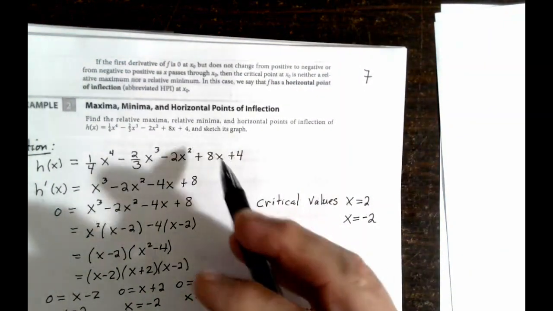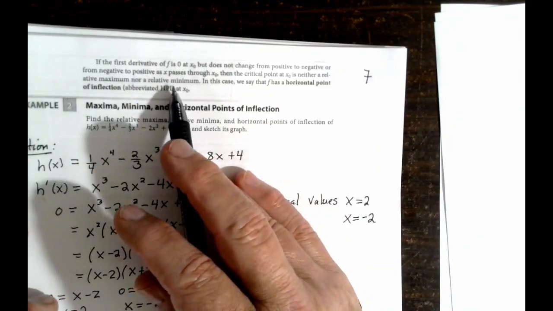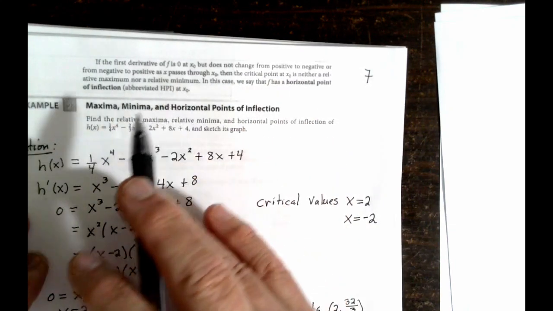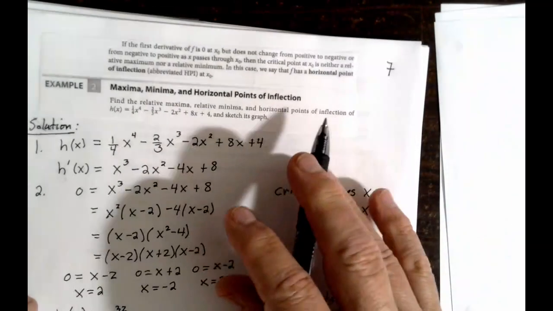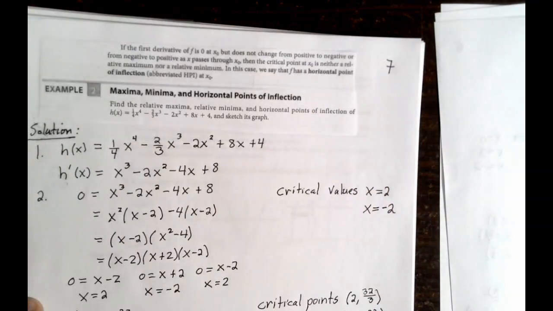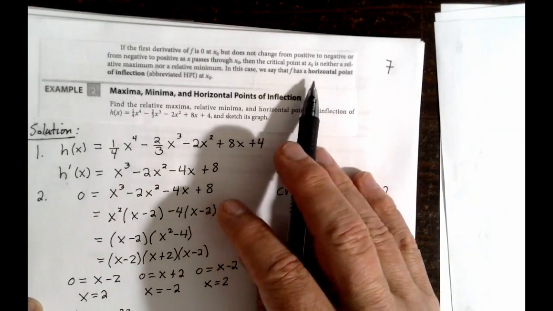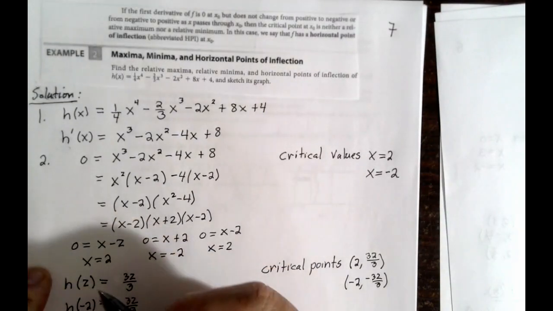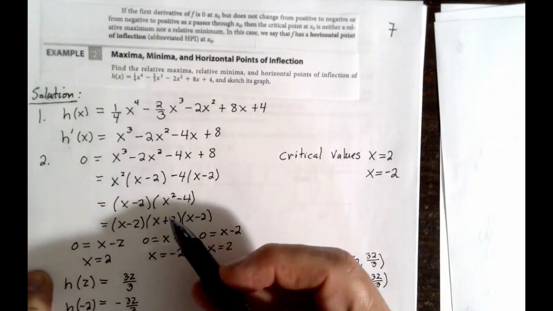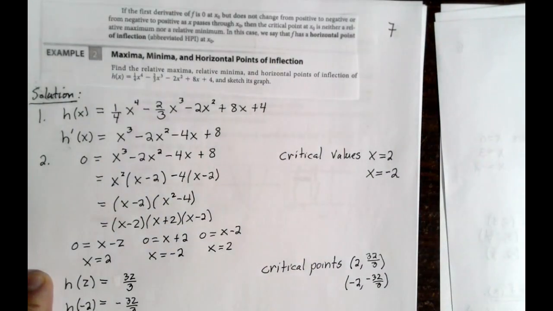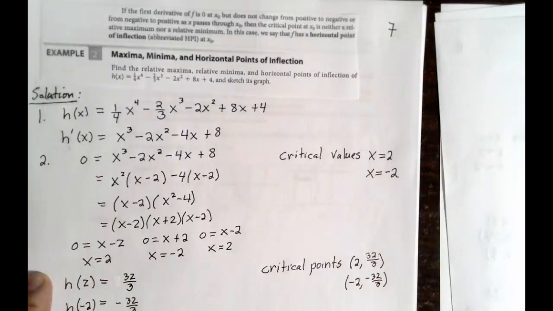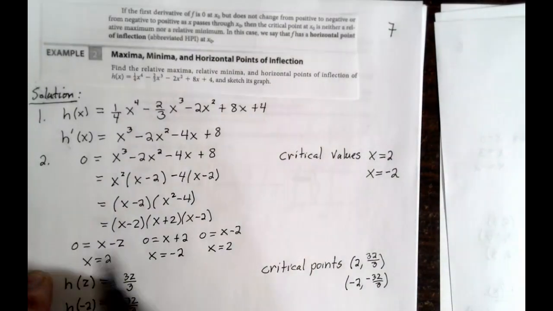Now, if the first derivative of f is 0 at some value of x, but it does not change from positive to negative or negative to positive as you check your signs here, like we would down here. If the sign doesn't change as you go from one critical value region to the next, that means that is not a max or min. It's called a horizontal point of inflection, which means that it's either increasing and continues to increase, or it's decreasing and continues to decrease. Sort of like x cubed. X cubed goes up, levels off, and then it goes up again. And so that's an example of something with the horizontal point of inflection where it levels off like that.